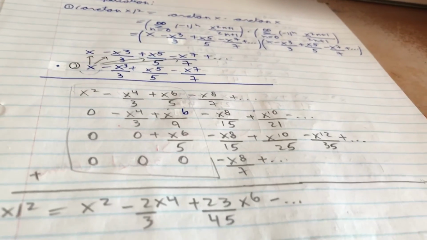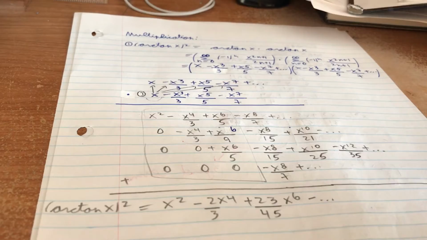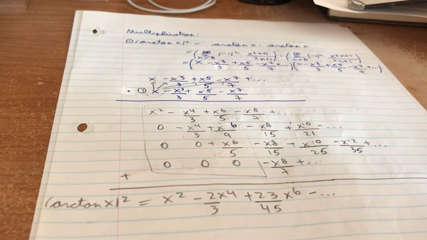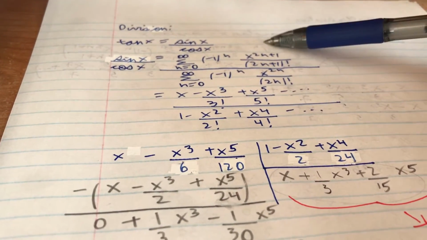So it's similar to when you learned multiplication when you were little, but now you're doing power series. And this allows you to find the first three terms. And that's the main idea for multiplication. Okay, so now we're going to move on to division of power series.